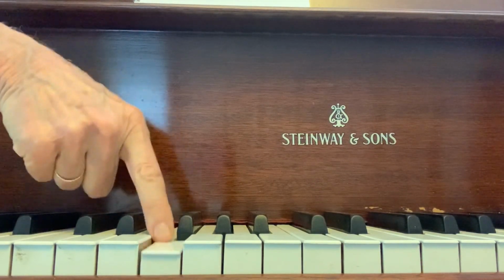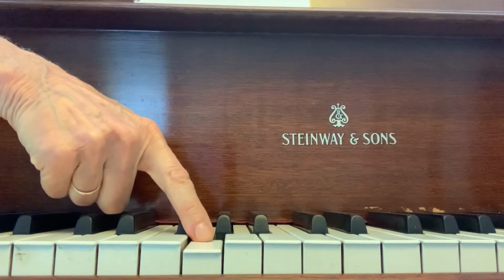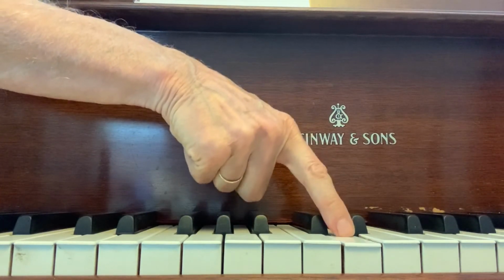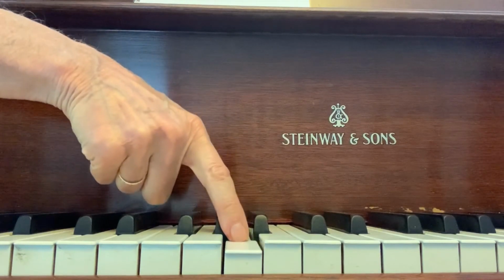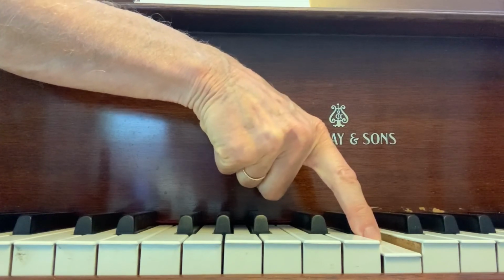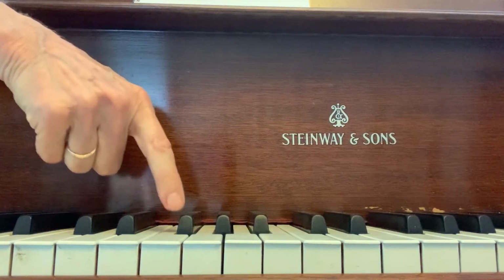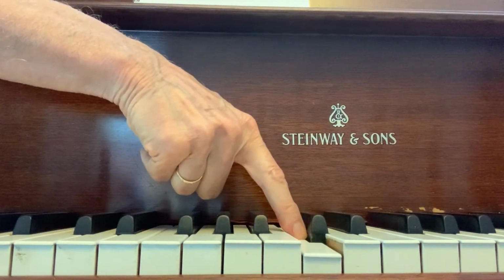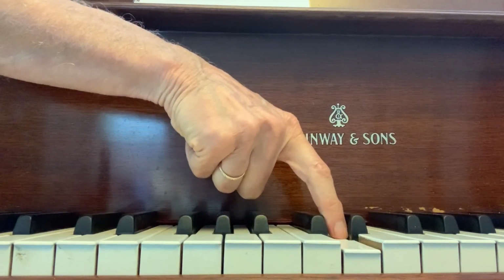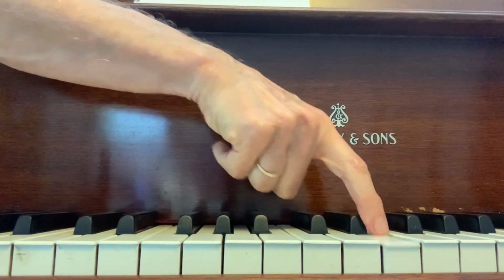We go up 5, F to C. We come down 4 to G. We have F, C, G. We go up 5 to D. All right, now we come down 4 to A, and we go up 5 to E. And we come back down 4 to B. So as a recap, we have F, go up 5, C, go down 4, G, go up 5, D, go down 4, A, go up 5, E, come down 4, B.